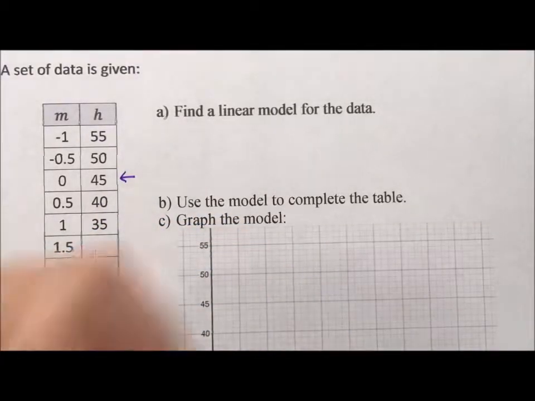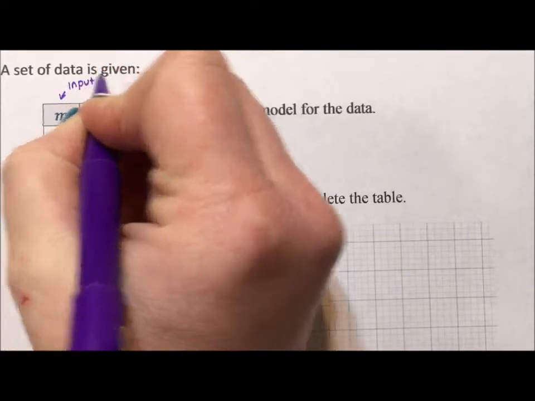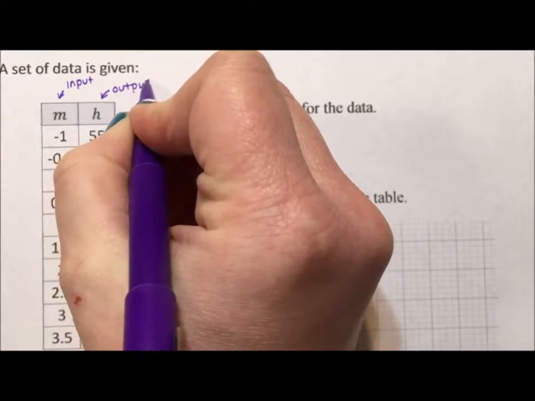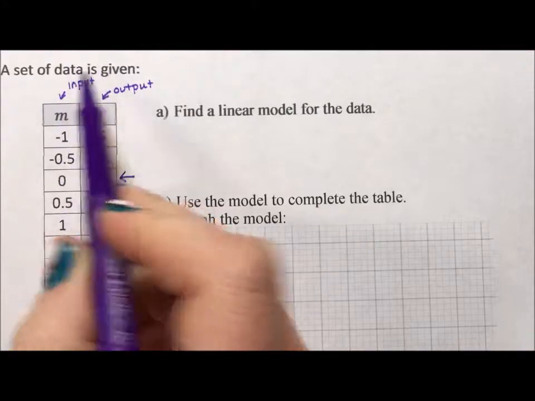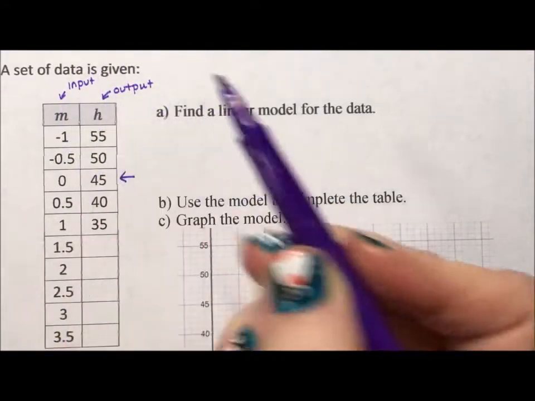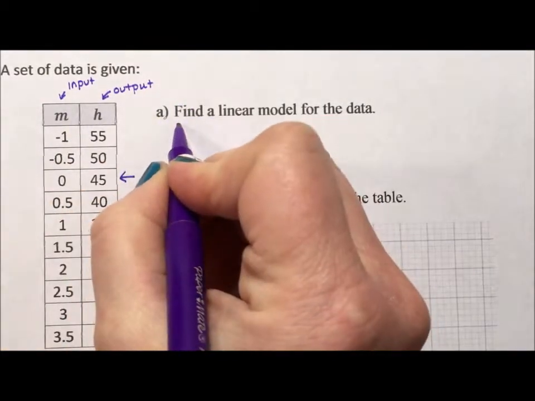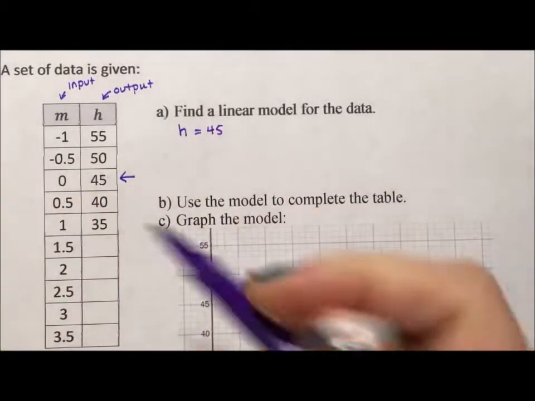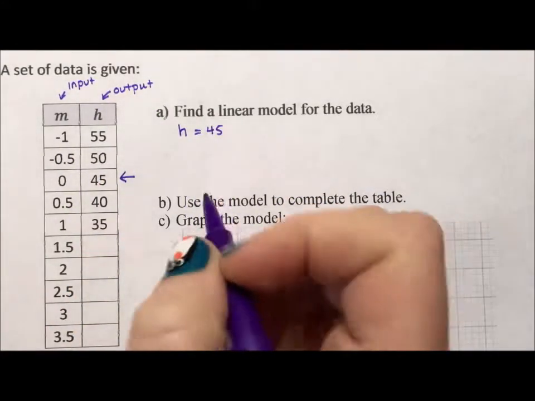So it starts when the input, this is my input, this is my output, and I want to know what the output is when the input has no effect on it. So what is the output when the input's 0? And I have to make sure I use the variables that I'm given. So h equals 45. If the input has no effect on the output, then h is equal to 45.